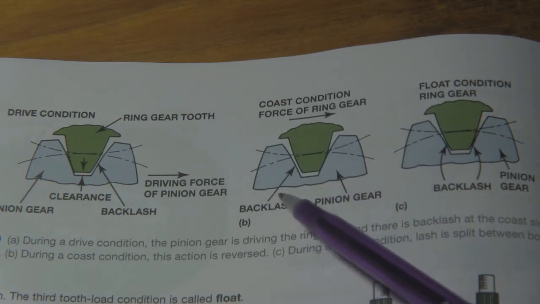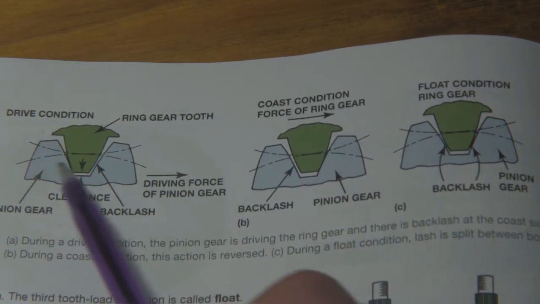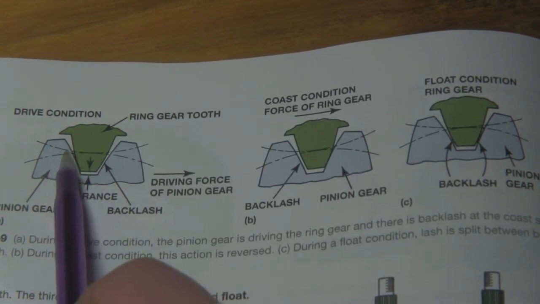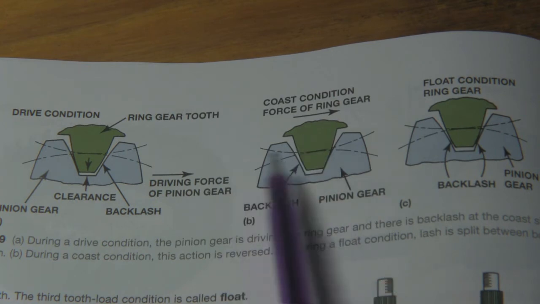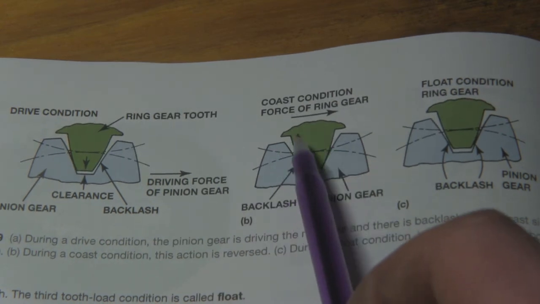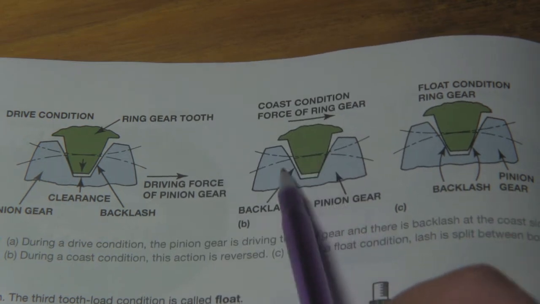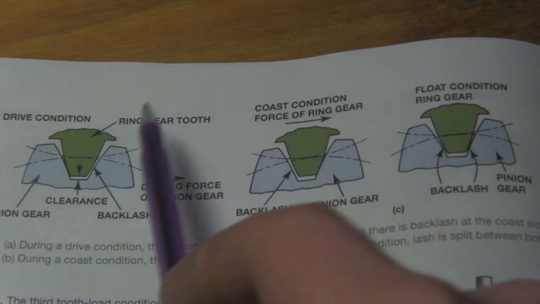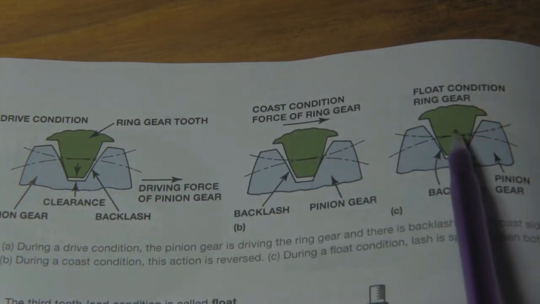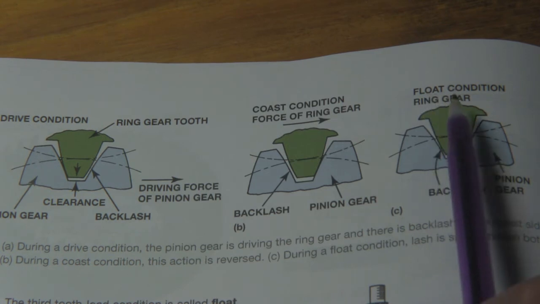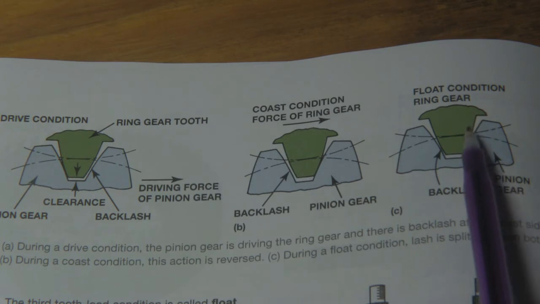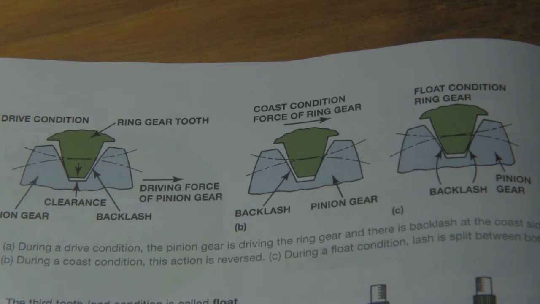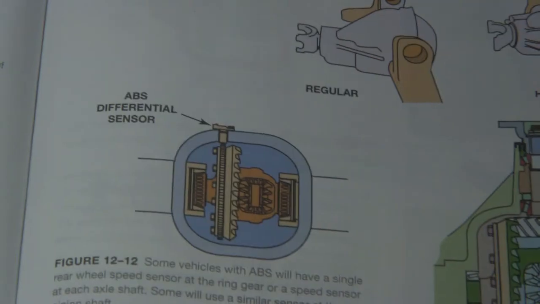On the next illustration, what they're showing is the coast function. The first one is drive, when we're pushing up on one side of the gear, so your pinion gear and your ring gear are making contact on one side. Coast is when you're decelerating. That's when we have a transfer of power to the other side of the gear, so there's an air gap that moves. That difference between drive and coast is called backlash. Float occurs when we're kind of accelerating, decelerating, with a little bit of power coming in, not a whole lot. We can actually achieve what's called float when we're sitting between the two gears, and there's actually backlash between the drive side and the coast side of your ring gear.